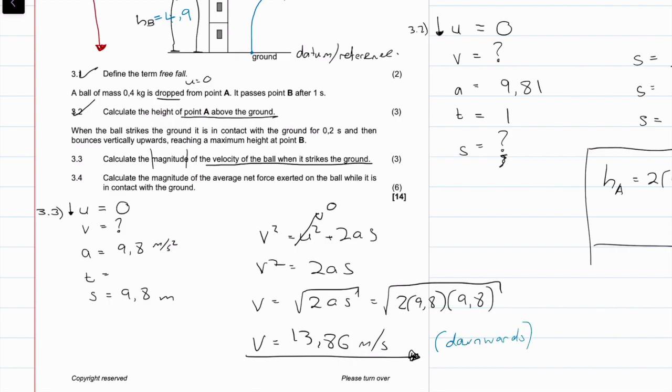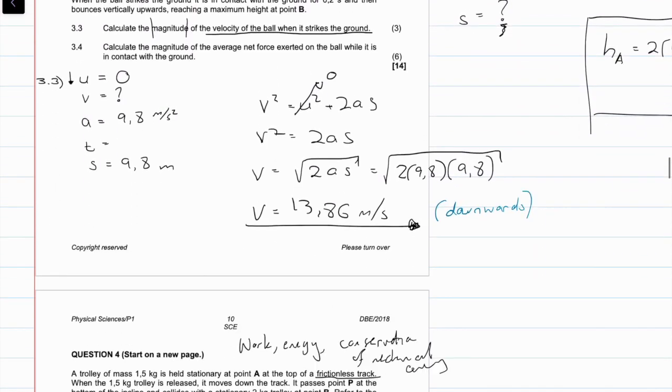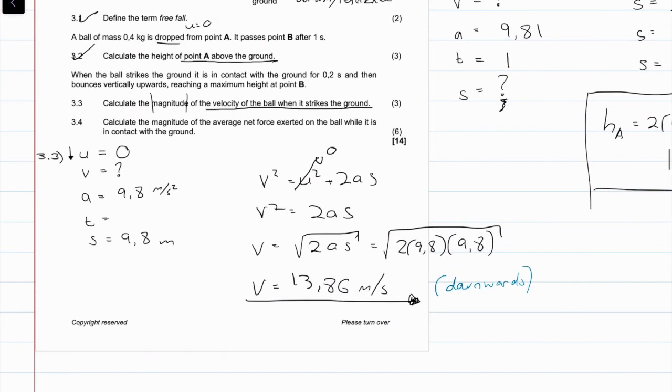Okay, so now we get to our final question, which is question 3.4. Okay, let me give myself some space. Okay, and we get 3 marks for that question. So now it says calculate the magnitude of the average net force exerted on the ball while in contact with the ground. Okay, so this is an impulse question.